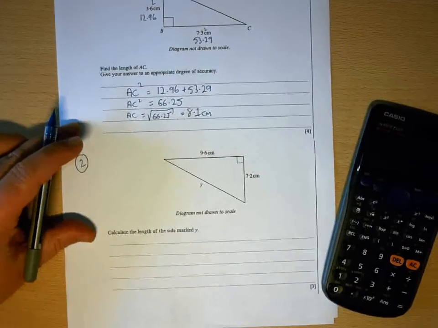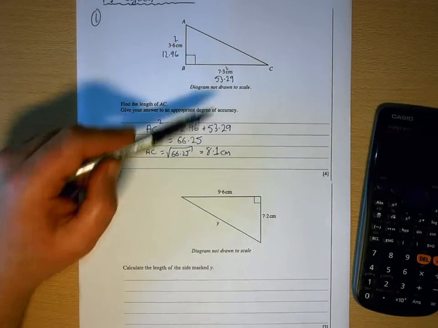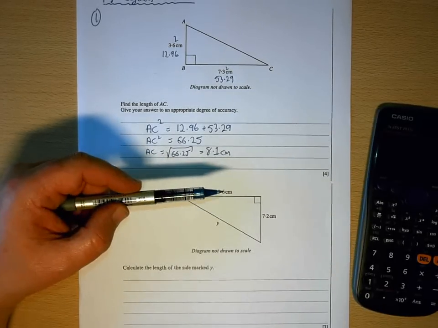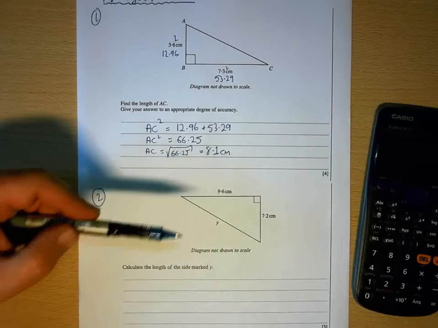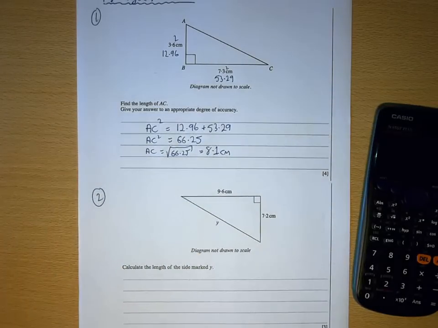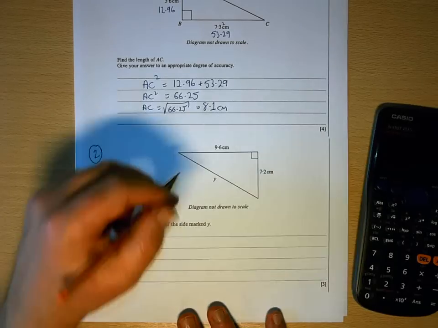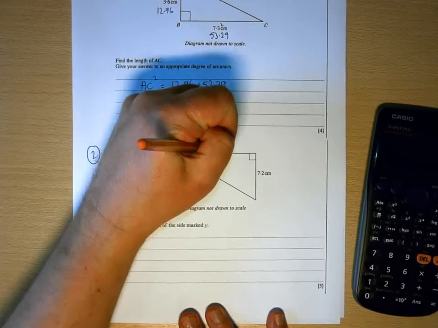Alright, so remember that with all of these now, we're going to square the sides we're given, then we have to decide, am I going to add them or subtract them? If it's the longest side I'm trying to find, we're adding, otherwise we're subtracting. Right, so here we go again then. Two sides, it's a right-angled triangle, I'm going to square them.